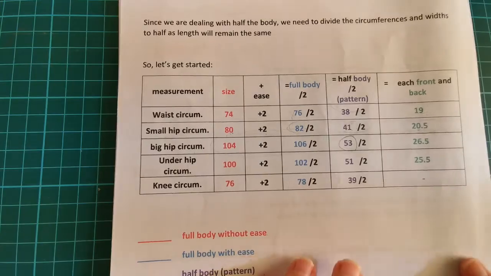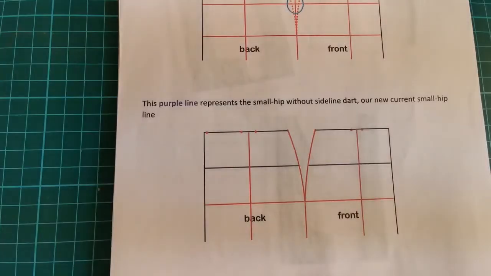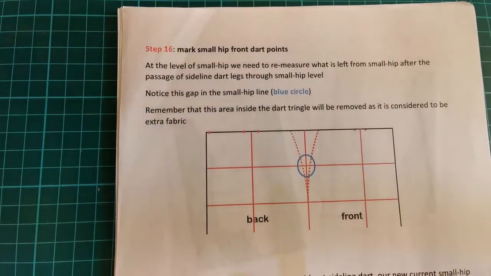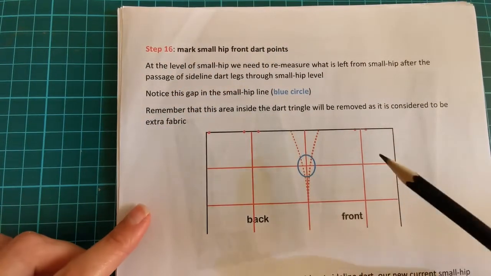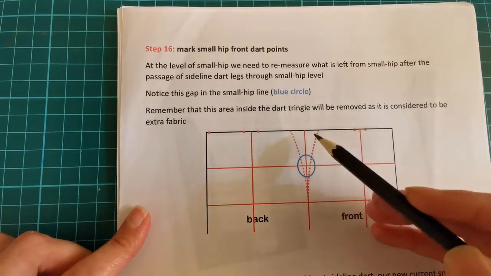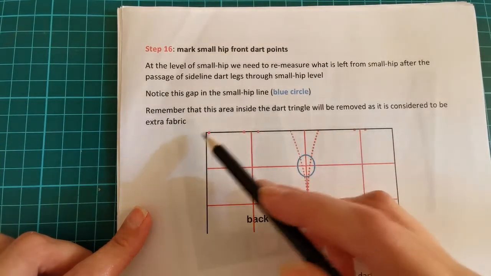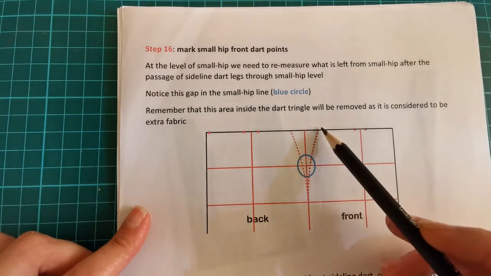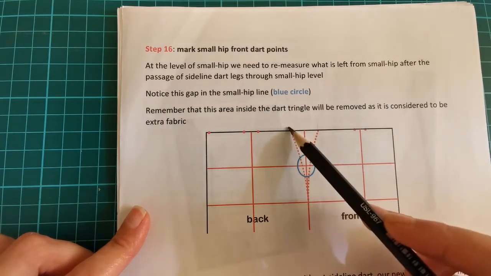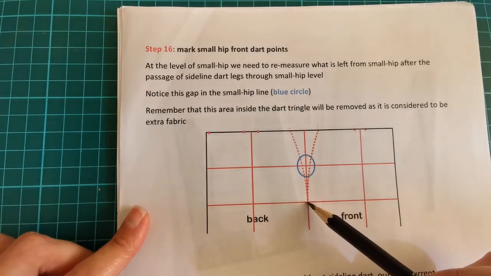With that said, I will come here to this part. As you can see, we already marked the waist darts, okay, and we draw it because we know that the side line will be vanished on the big hip, okay.